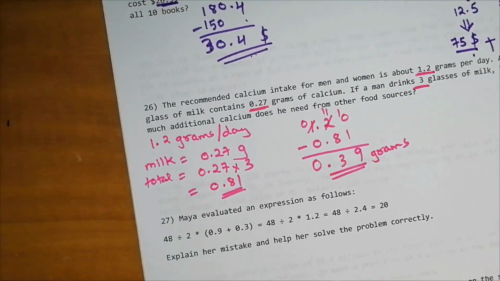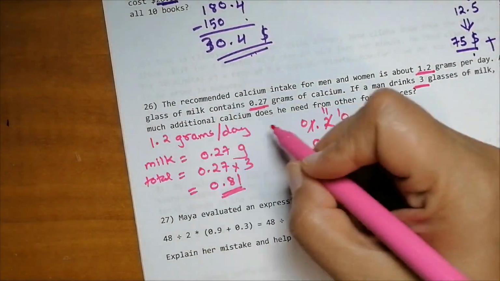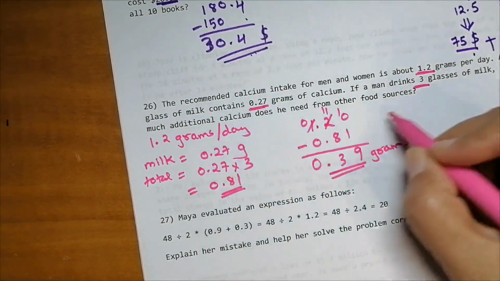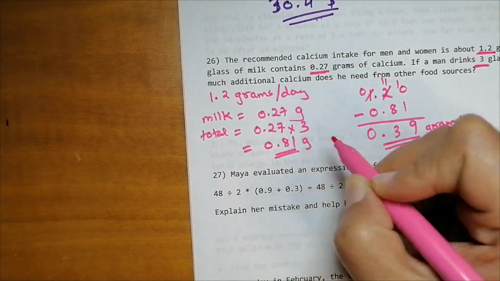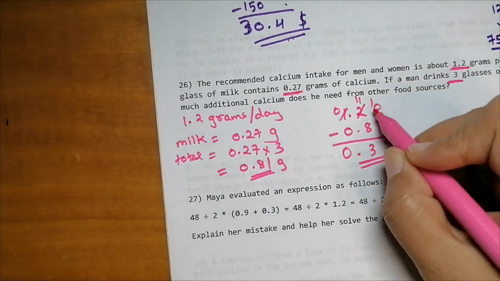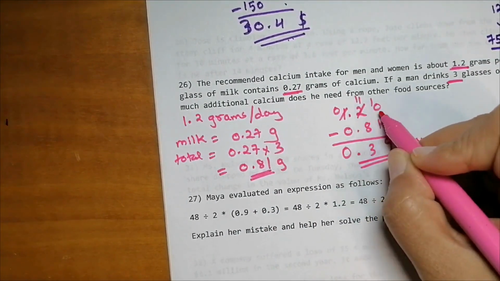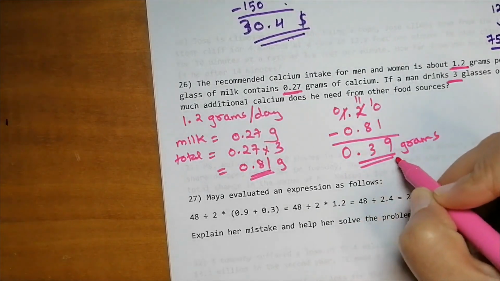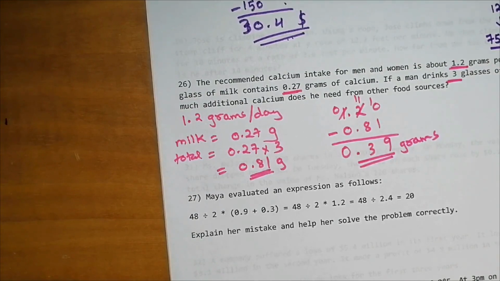Let's repeat once more. We said a man needs 1.2, and each glass is 0.27. A man drinks 3 glasses, giving us 0.81 grams. But the need is 1.2. So we subtracted the 0.81 consumed through milk from the total required, and you get the balance that a person needs now. So that was the solution over there.